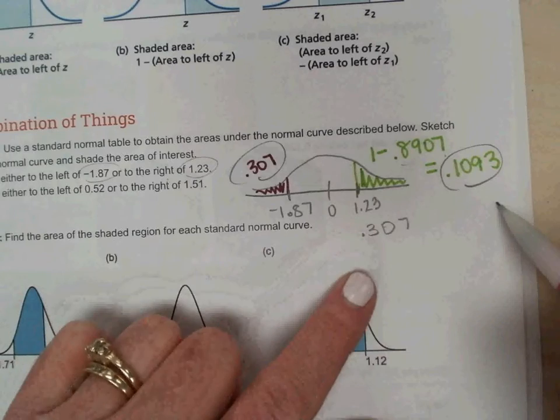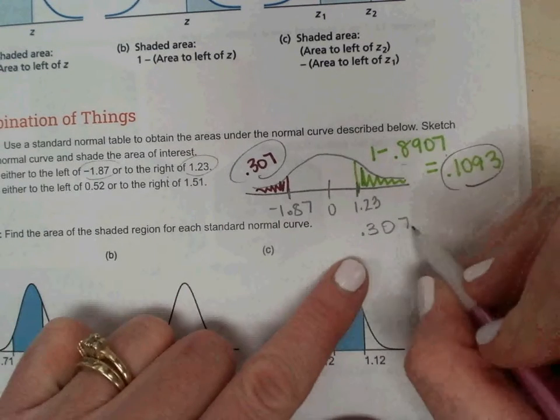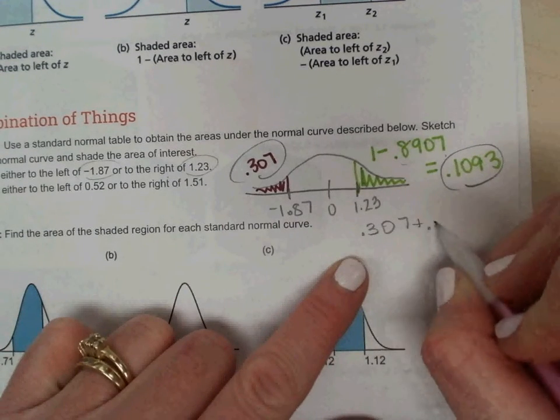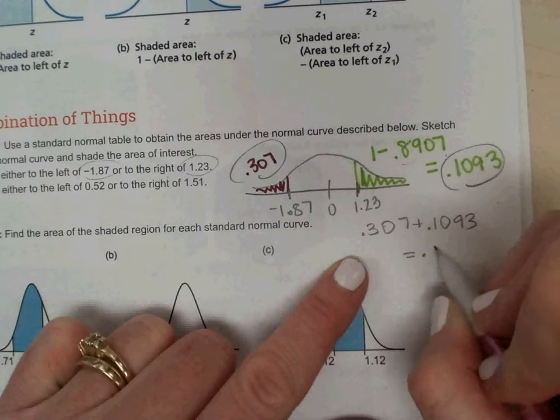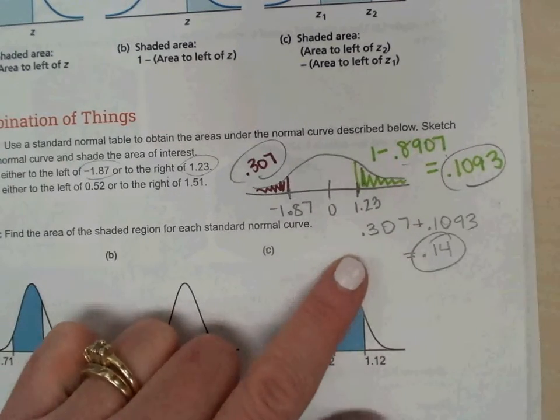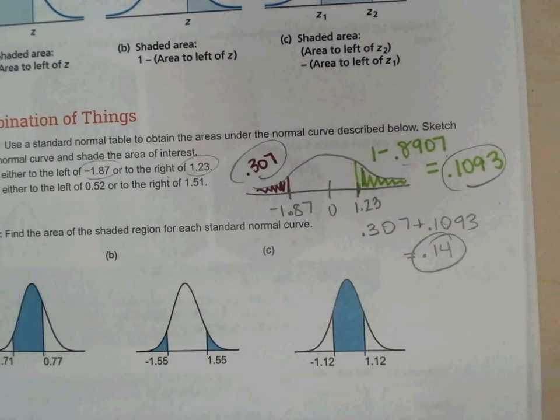So add the 0.0307 and the 0.1093, and I get 0.14 for the combination of those 2 regions. I've got some extra examples built in here. I think we start to get the idea after a while, so I'm going to skip part B, but I'll come back around if you have more questions.